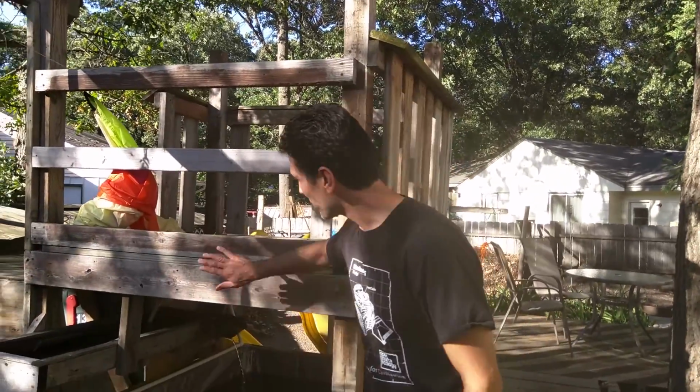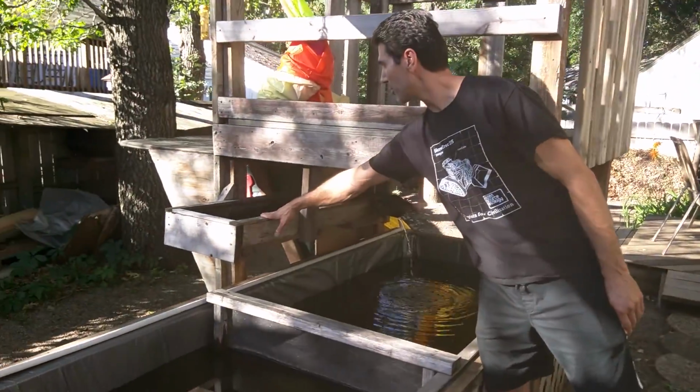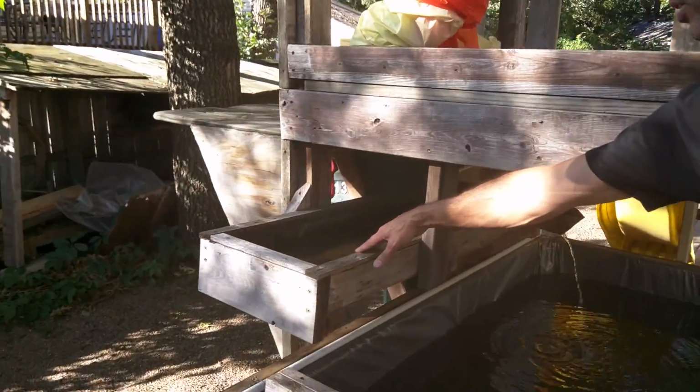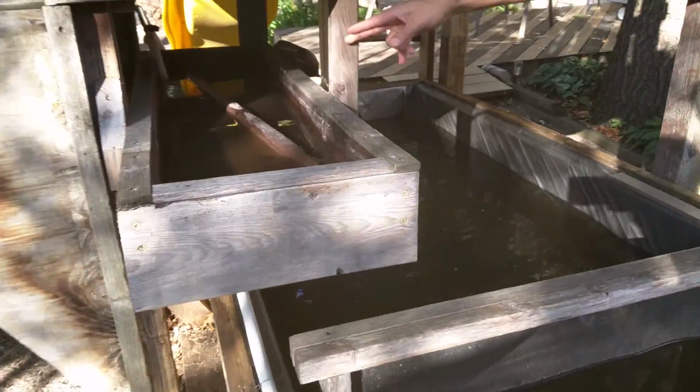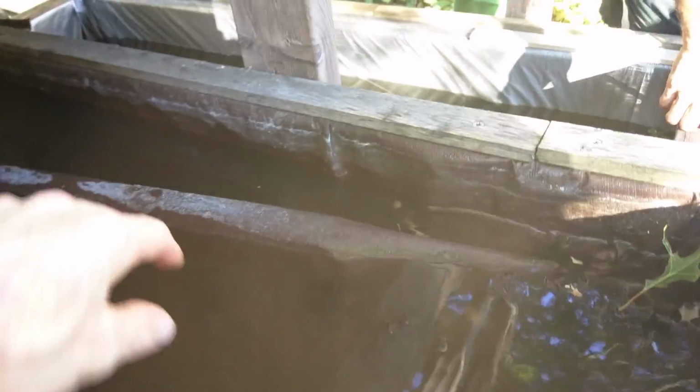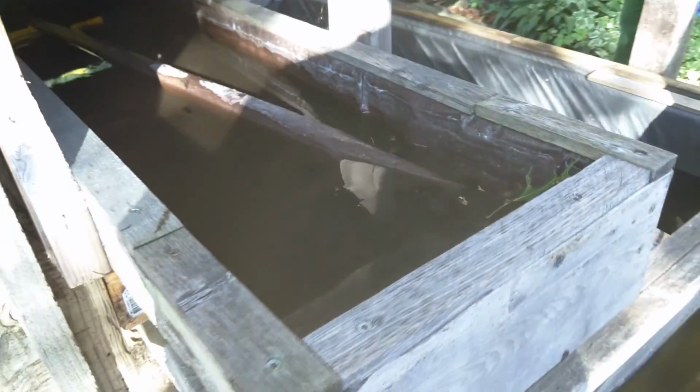But so this is another example of settling. Here's where the waste goes. There's a lot of waste in here. This helps settle out some of the fish waste before it hits here. And that bump is intentional, to get the water to flow back and forth.